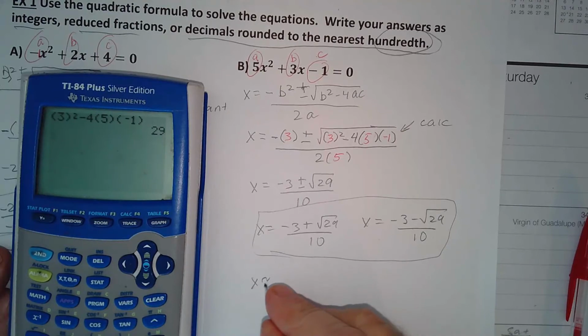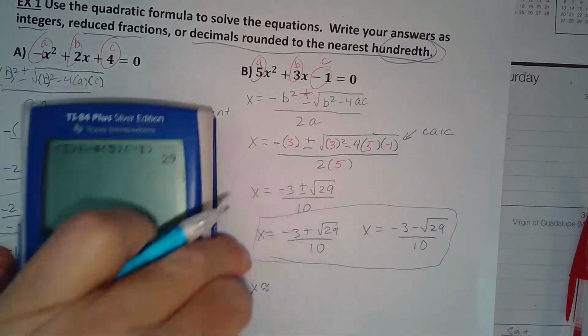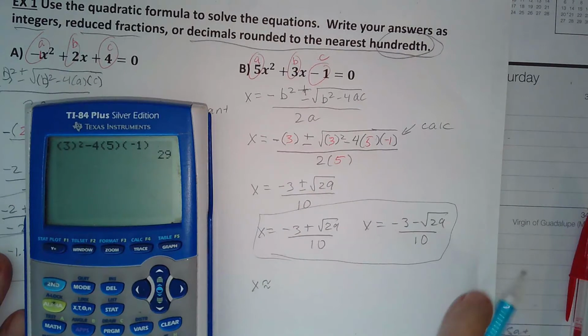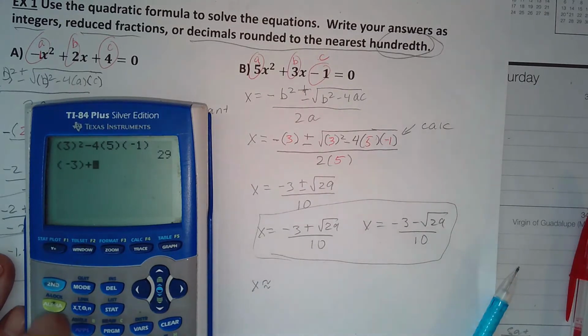So x is approximately, let's take our calculator. Let's do parentheses -3 plus the square root, oops, did that wrong. Let's try it again. Parentheses -3 in parentheses plus second square root of 29.